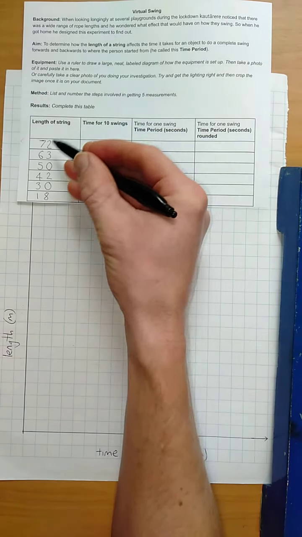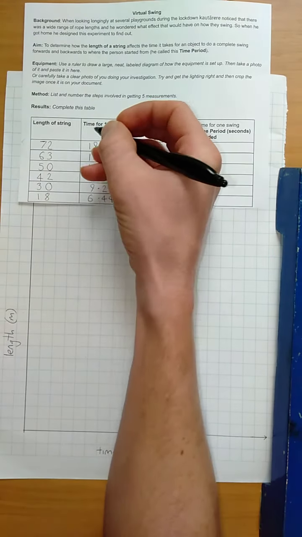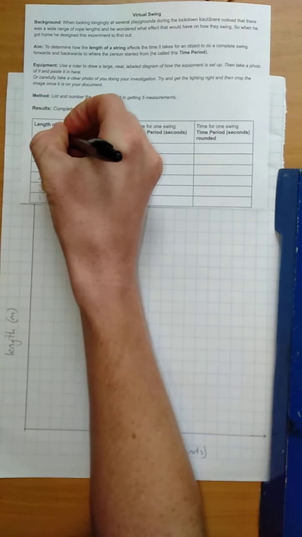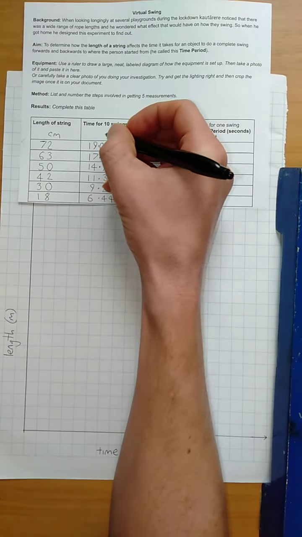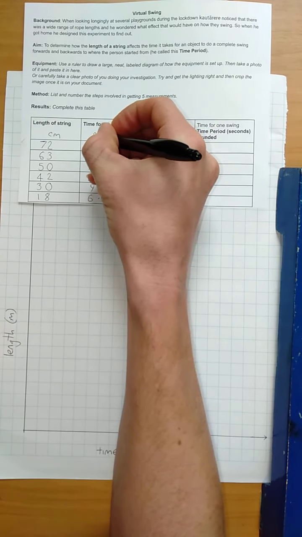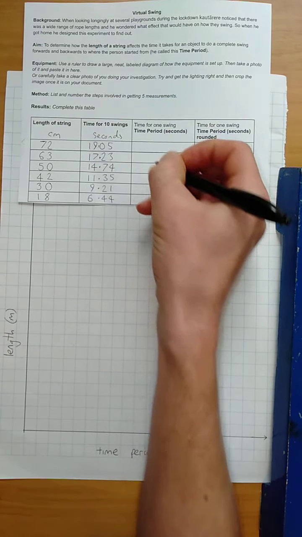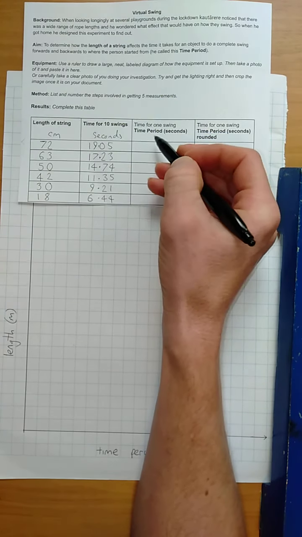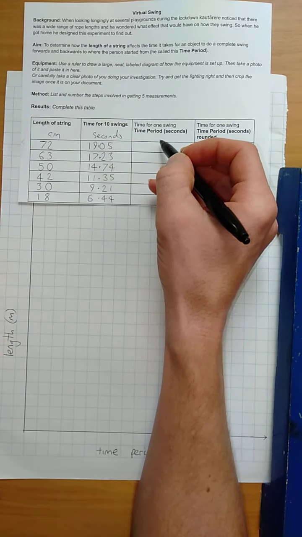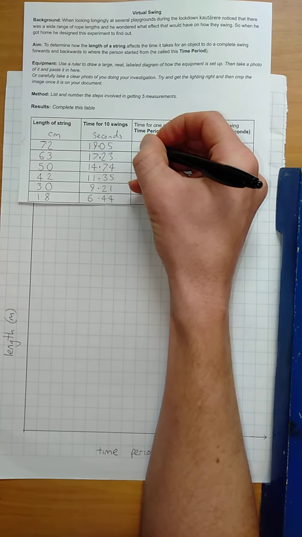You can see I've got my results that I measured. This is the length of the string, that's all in centimeters. This is the time for 10 swings, which was in seconds. Our first job is to find out, instead of doing 10 swings, we want the time for just one. So that involves dividing by 10.